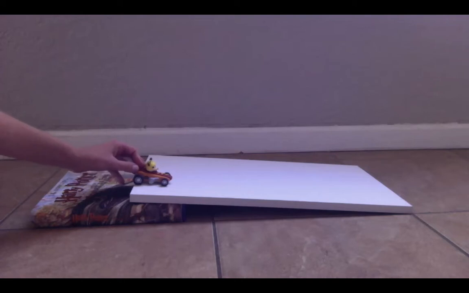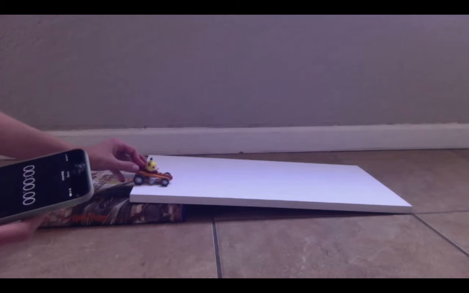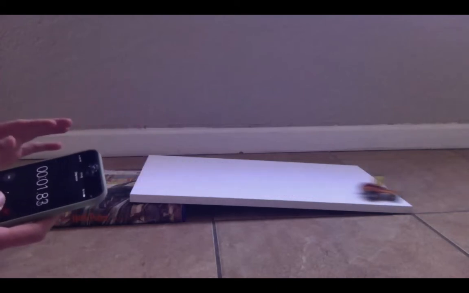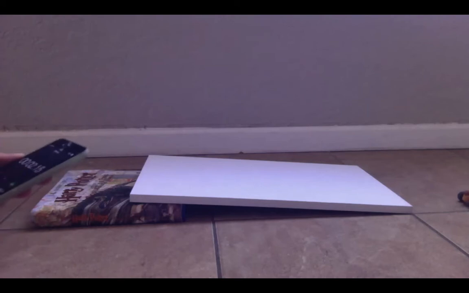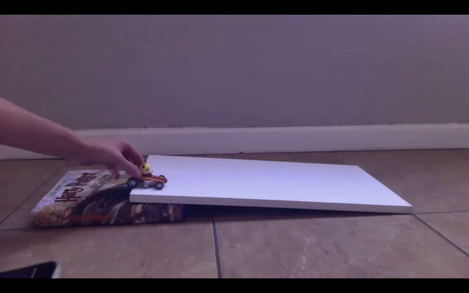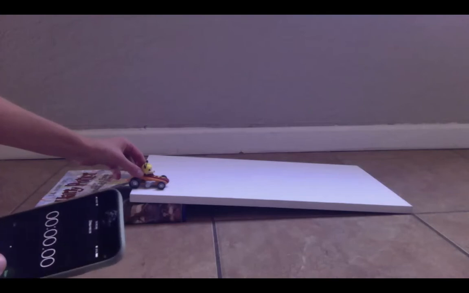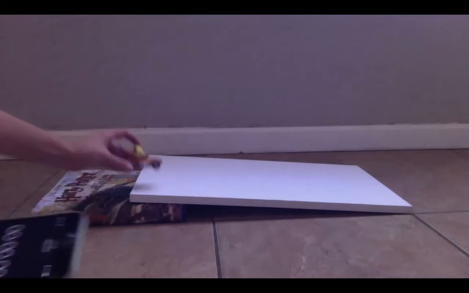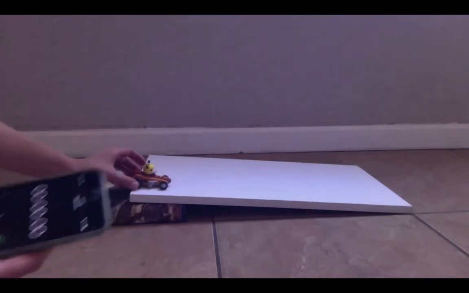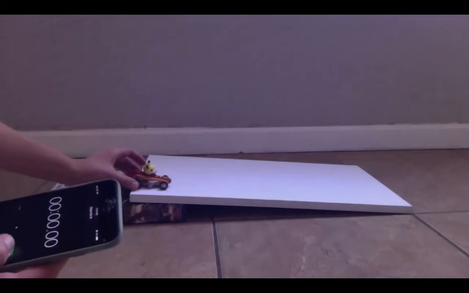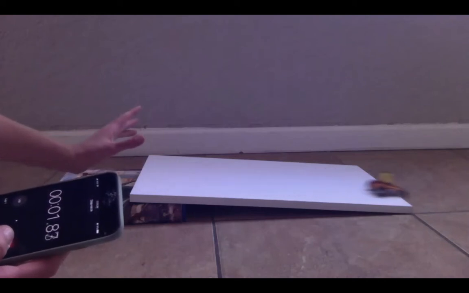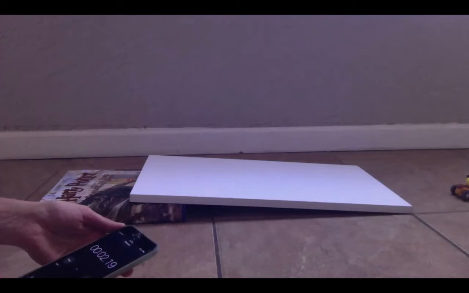All right, so here we go. First trial, ready, steady, go. All right, 2.15 seconds. For trial 2, we're starting from the same spot at the top of the ramp. Ready, steady, go. Ooh, for trial 3, here we go up at the top. Ready, steady, go. All right, 2.19 seconds. I think I may have given it a tiny push that second time.